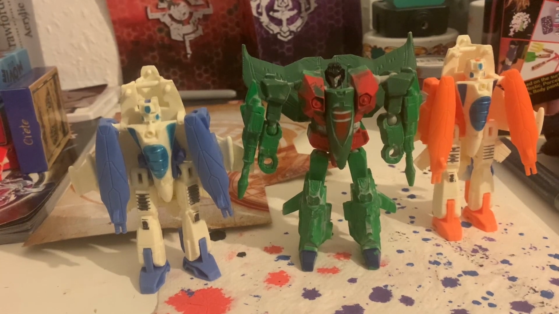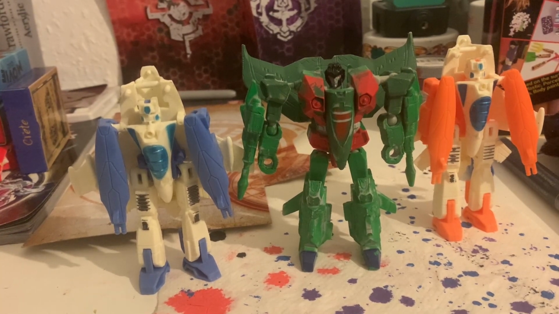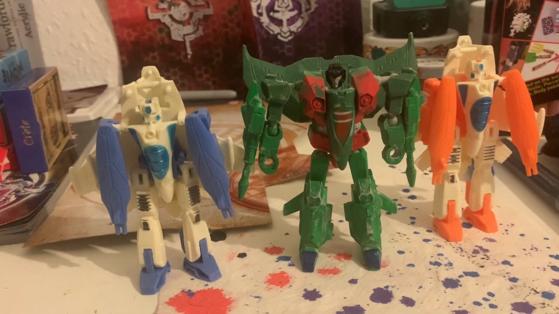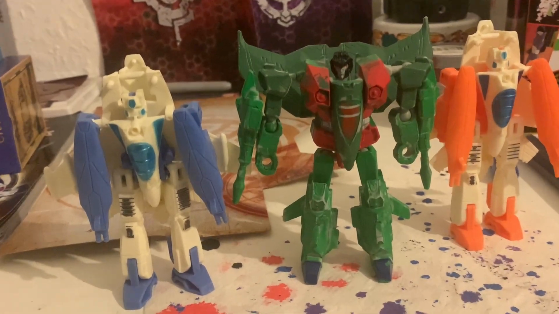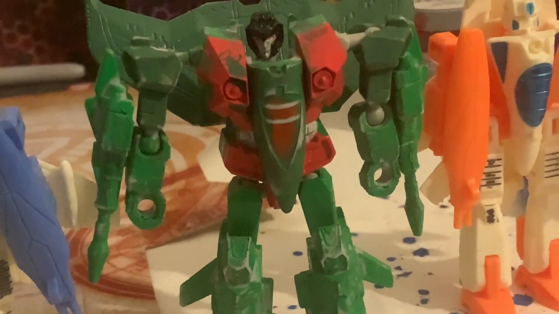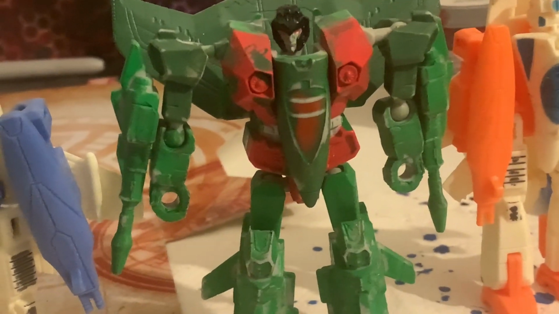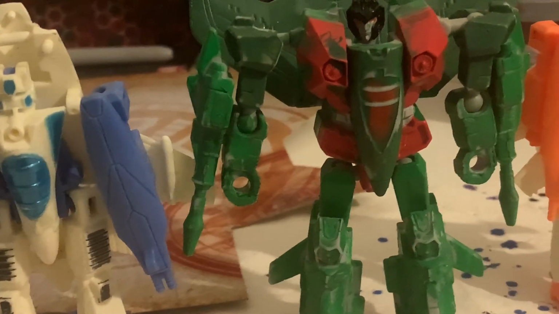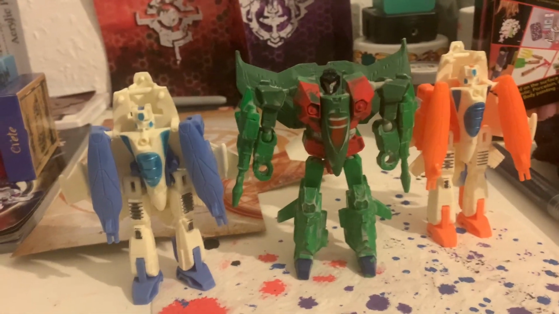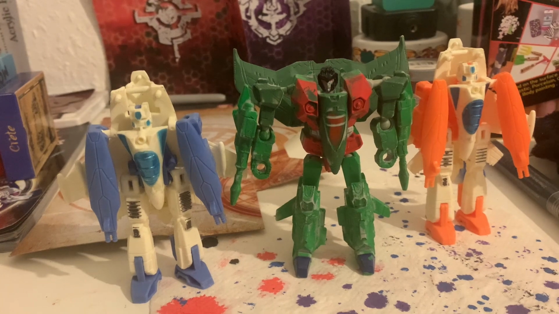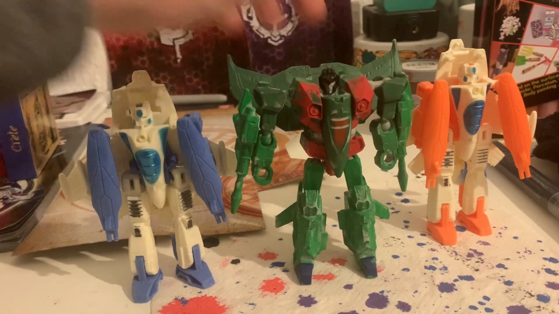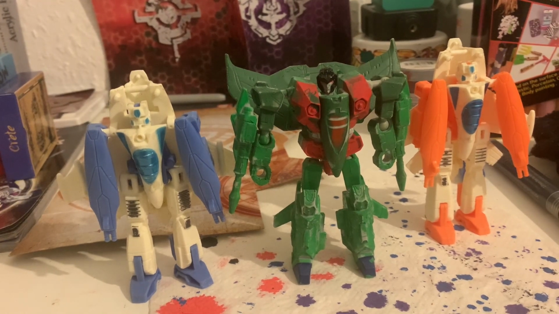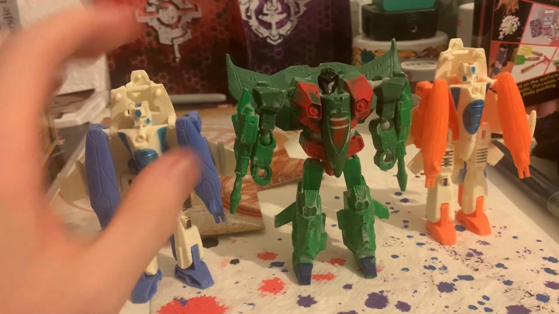And he's pretty good. He's one of my better customs when it comes to colouring, except for on the top, where there's a little bit of colour where there's not supposed to be. But that's okay. He can transform, but this head's, I think, quite stiff, or at least it is on Dirge, Thrust, and a few others. But I think he's okay to transform.